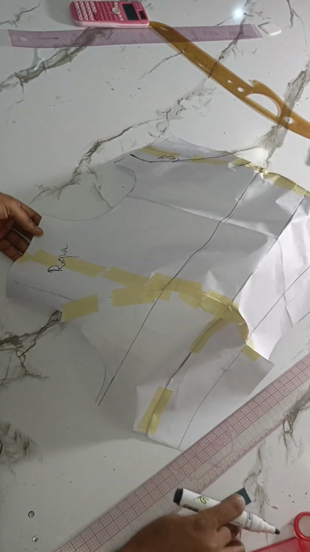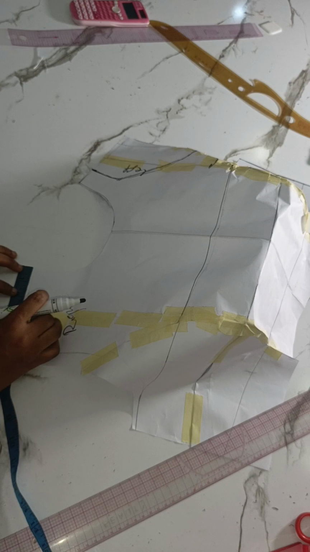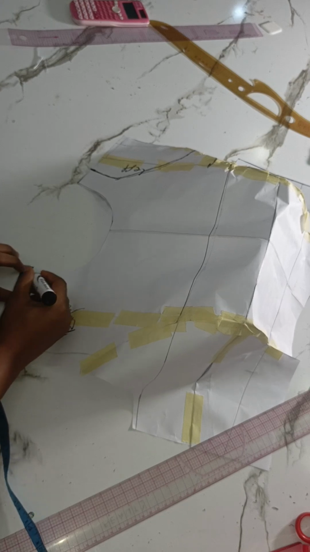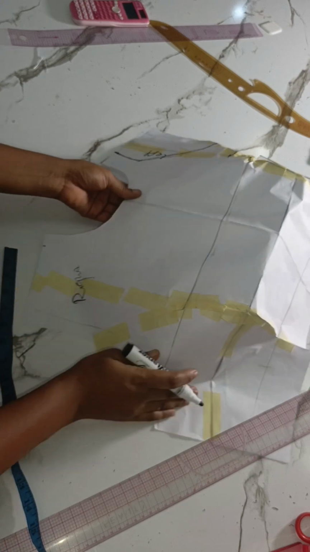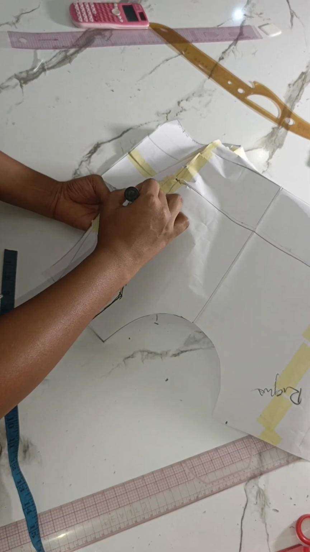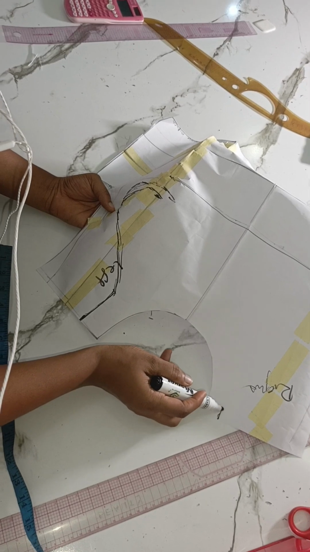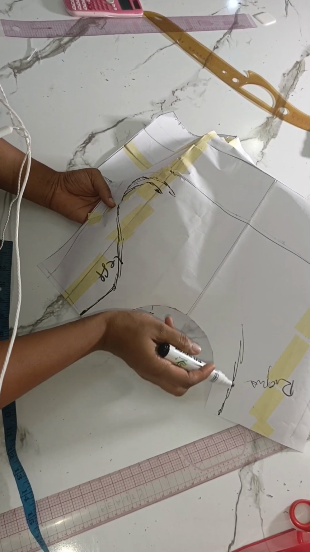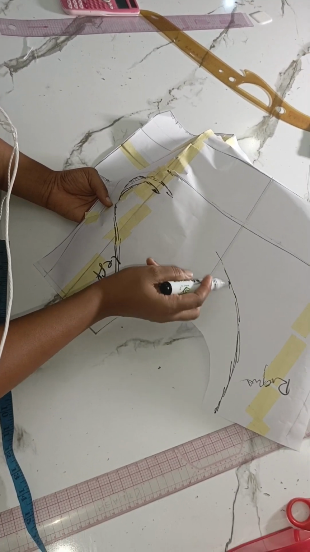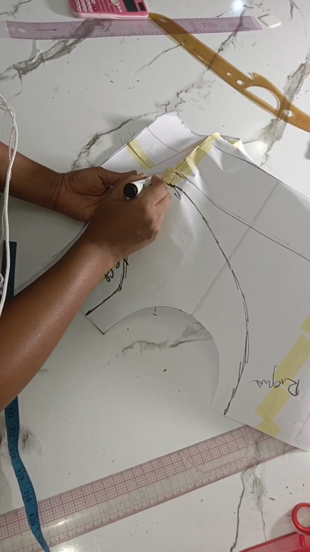Then from here, for this side, I will just use 0.75 on this neckline, because I'm trying to create something that will go like this. I'm trying to curve it out, you know. It will go down, curve out to here.